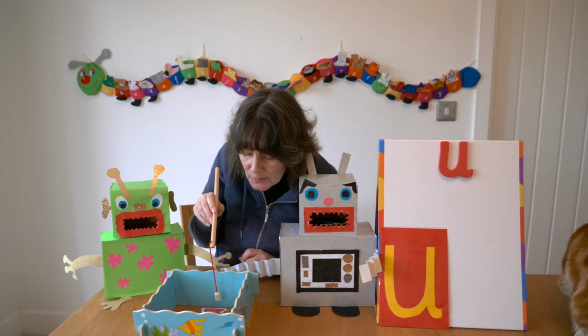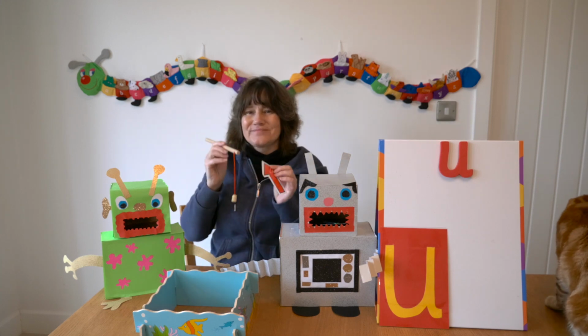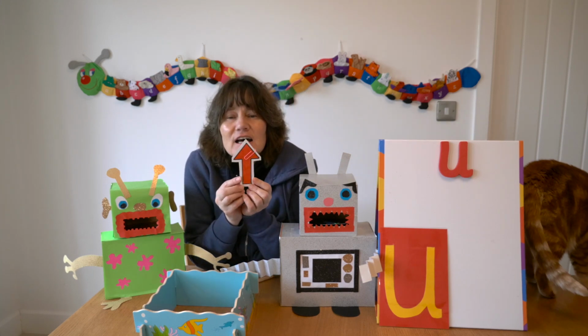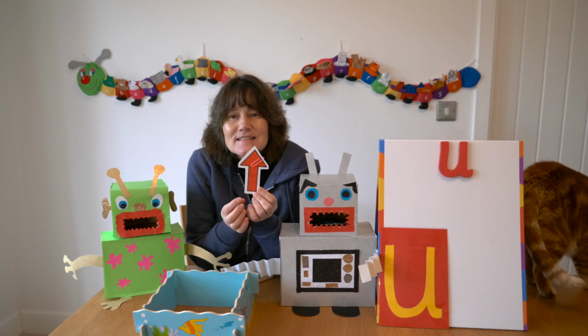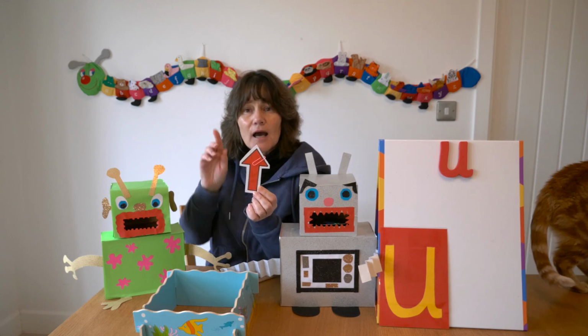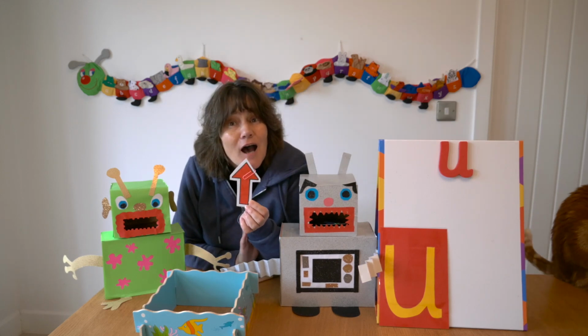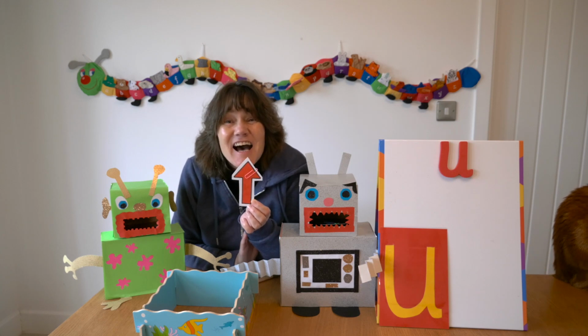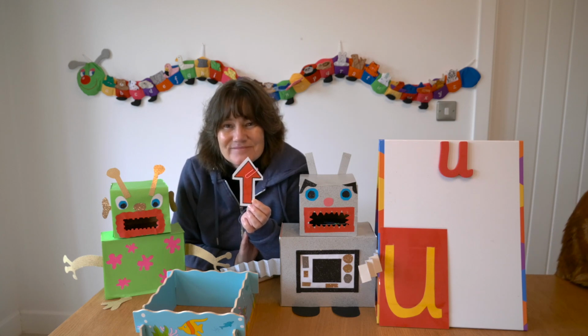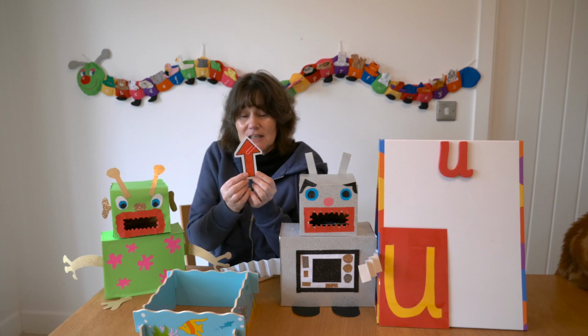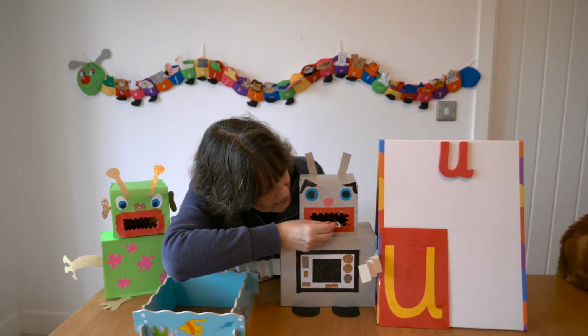I can see one more thing. I have a sign and it's an arrow and it's going up. Up. Which sound does up start with? Yes, that starts with an A as well, doesn't it? There we go.